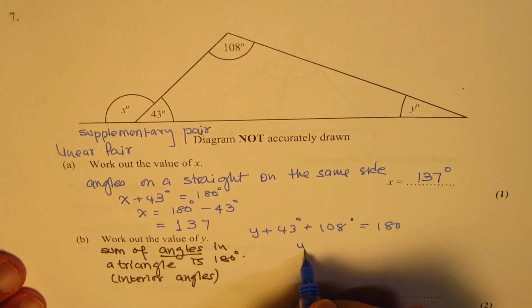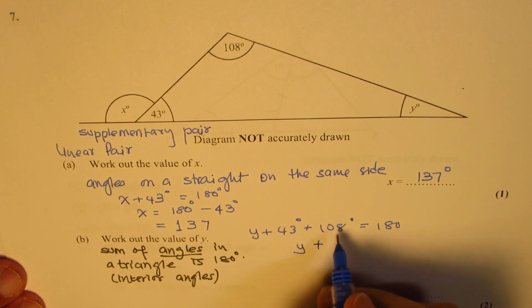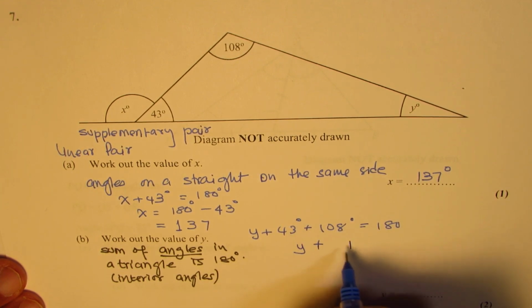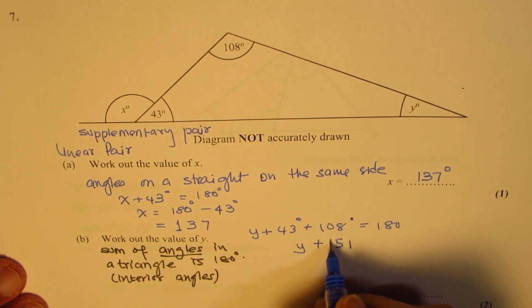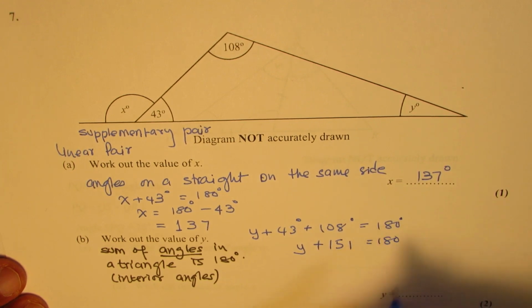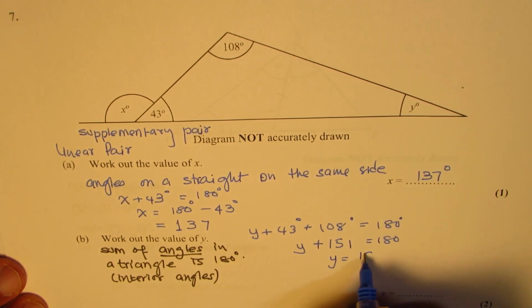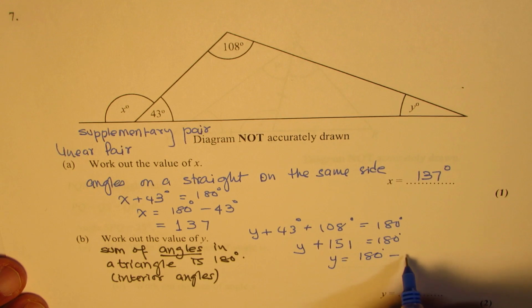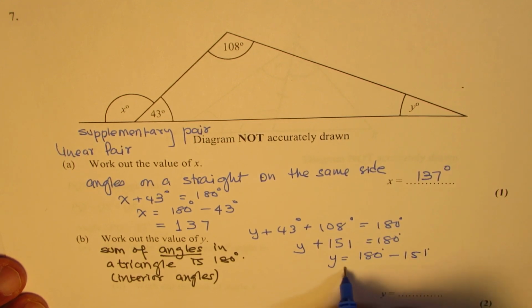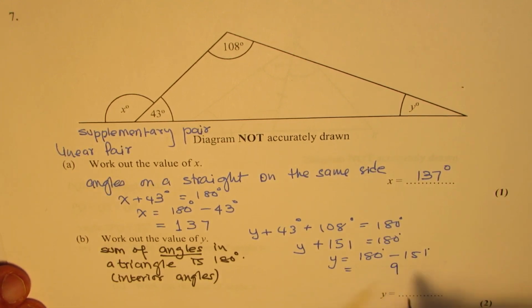So we have y plus, we can add this first. 8 and 3 is 11, 1 and 4 is 5, 151 is 180 degrees. So y is 180 minus 151 degrees. So 10 take away 1 is 9, 7 take away 5 is 2, and 1 remains. So we have 129 degrees as the value of y. Clear?